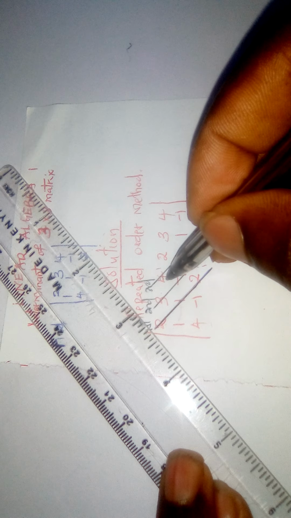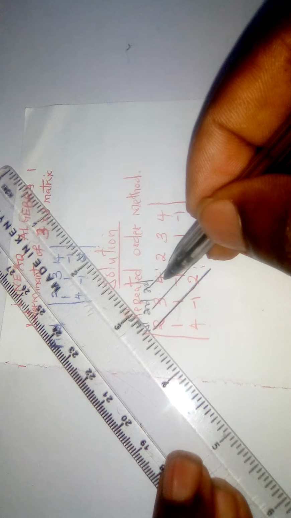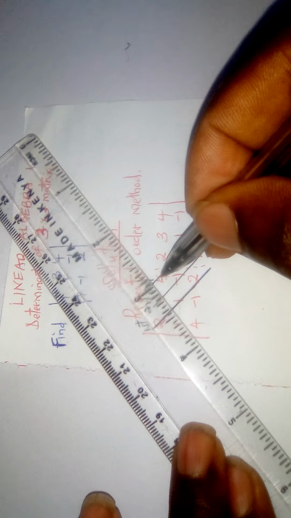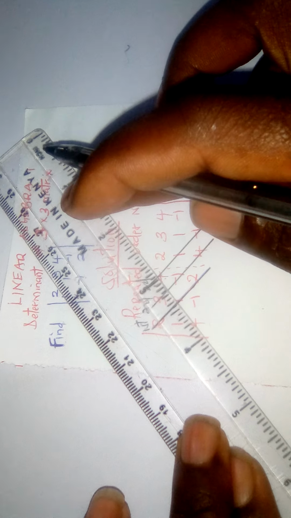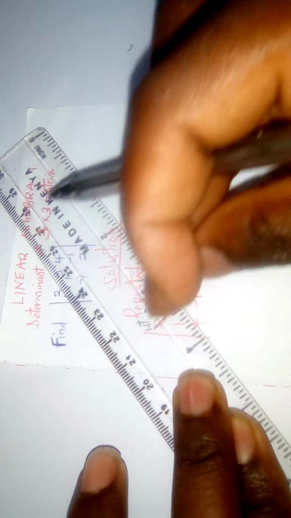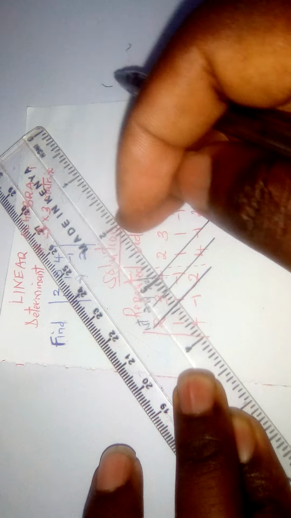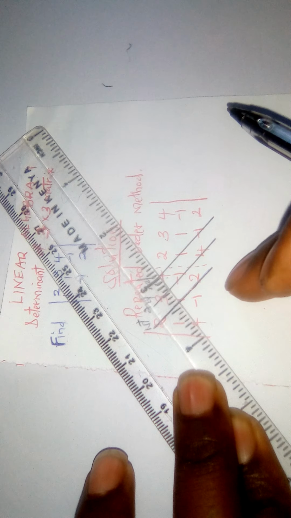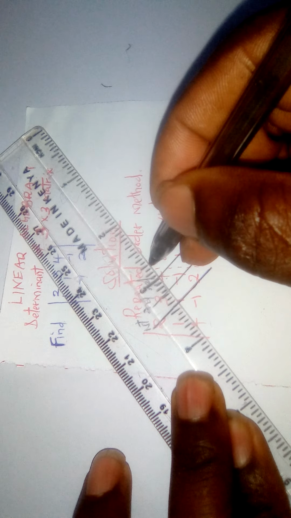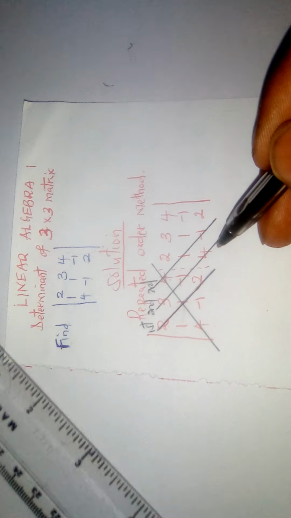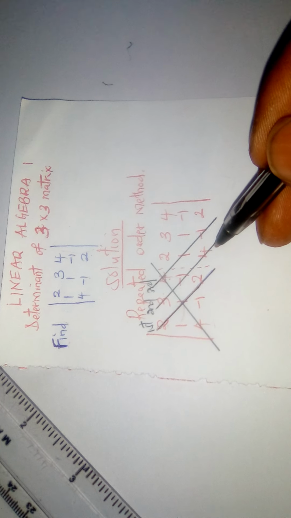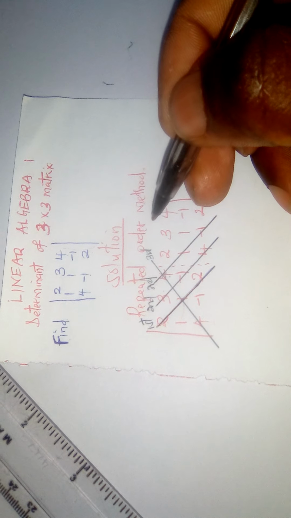The first value was 4. You are required to stand at 4, then you make the diagonal. Now instead of making the diagonal going that way, we shall make diagonals moving in this manner. So when you stand there, you come and make a diagonal that way. I'll write third. That is my third diagonal.